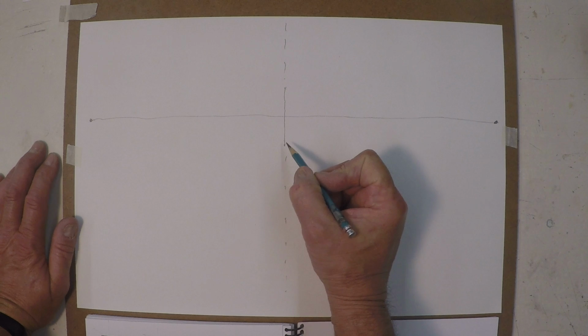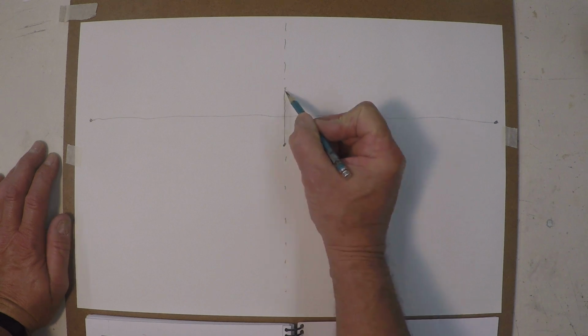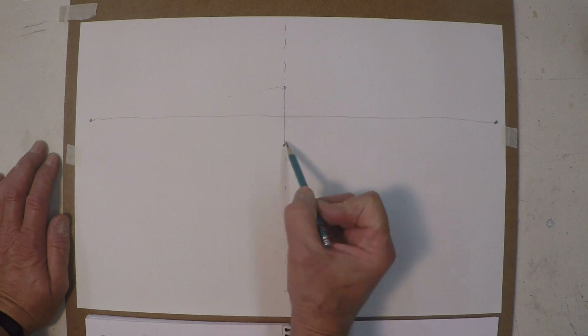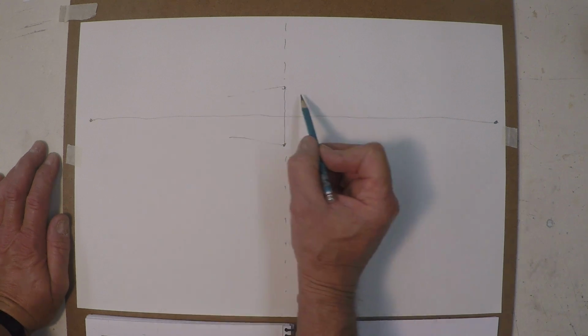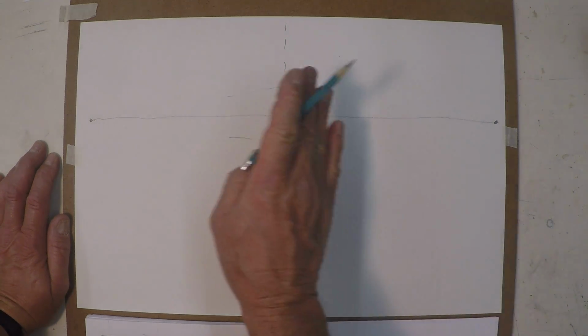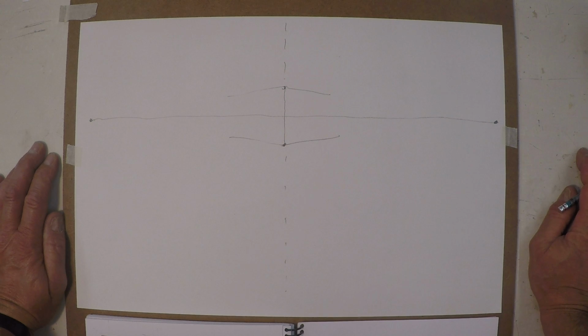Now we've established two other points for this piece, which go over here and over here to that vanishing point, and then also over to this one. I'm not extending them out to the points with a ruler, but I think you get the idea.